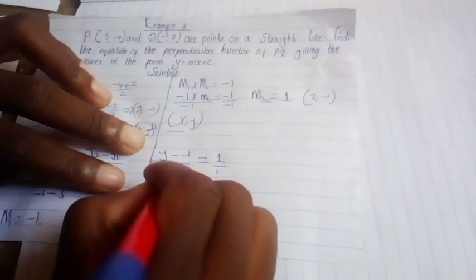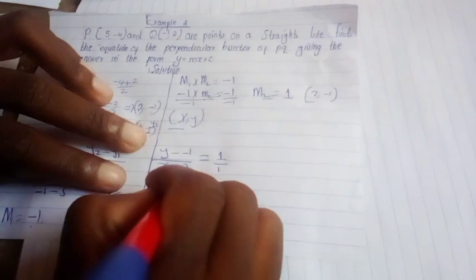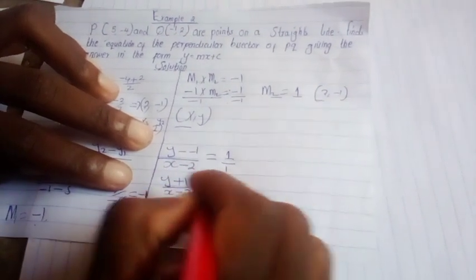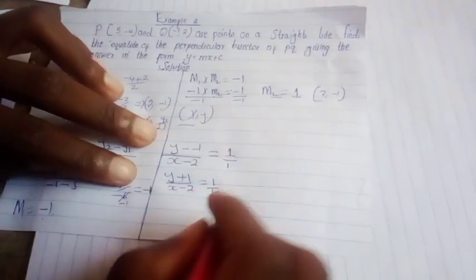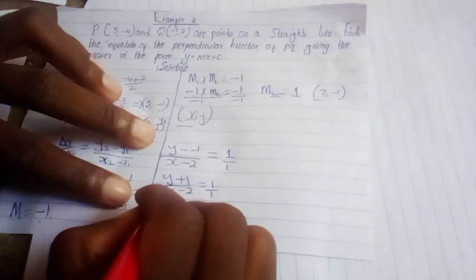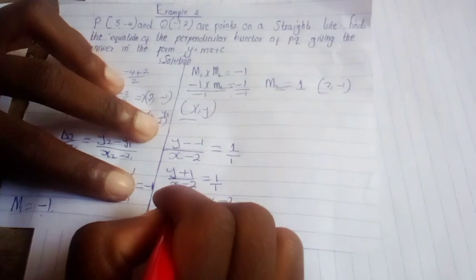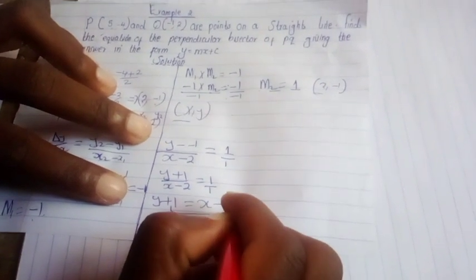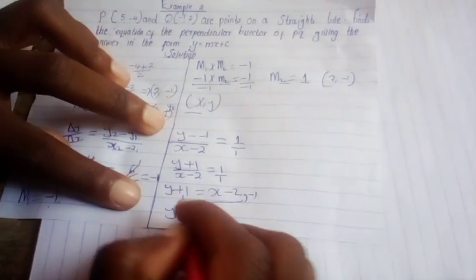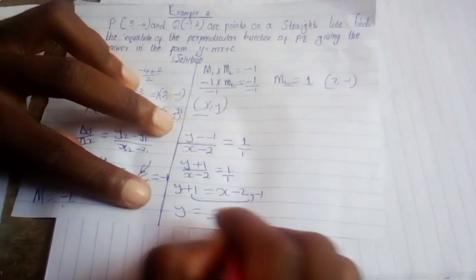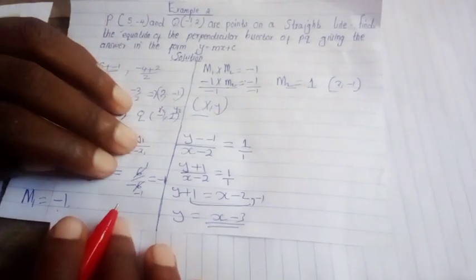This way, you'll get y plus 1 out of x minus 2 is equal to 1 out of 1. When you cross multiply, you'll get y plus 1 is equal to x minus 2. You take this on the other side of the equation, it becomes negative. So you get y is equal to x minus 3. So this becomes the solution.